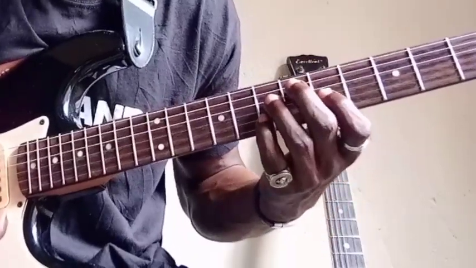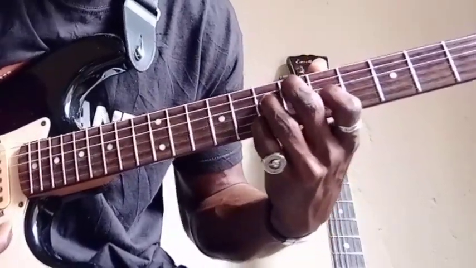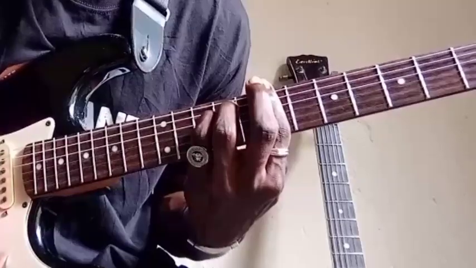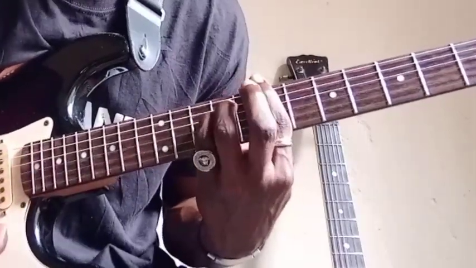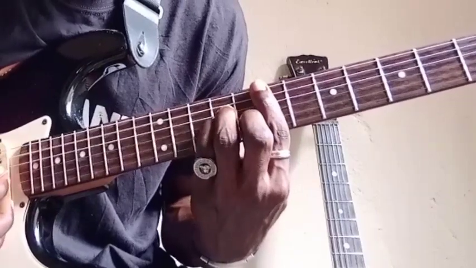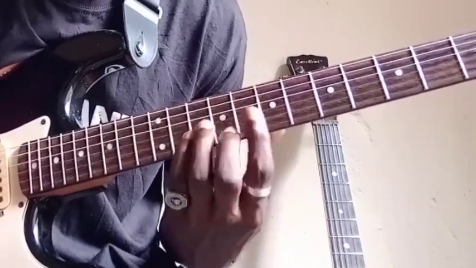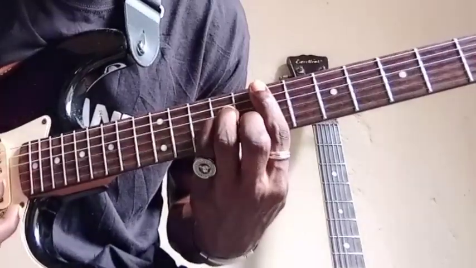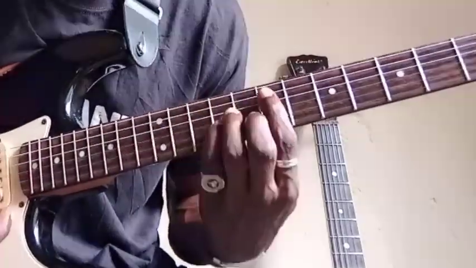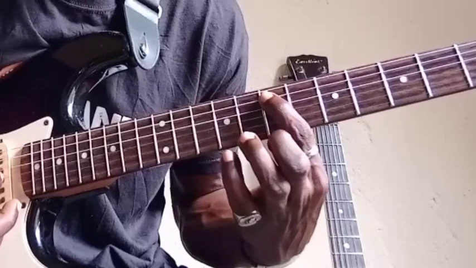Play that D sharp diminished again. Okay. Play your B minor. Then play your E minor, which is the Re chord. This is your Re chord. This is your Re.